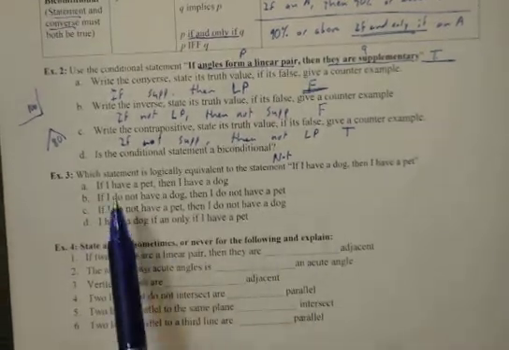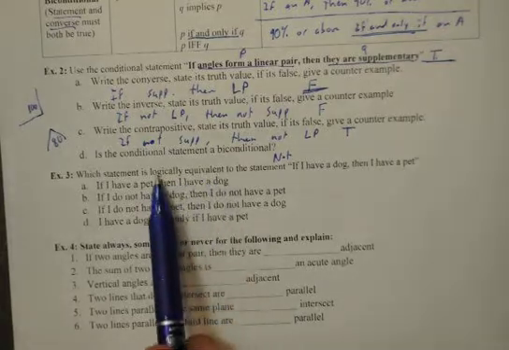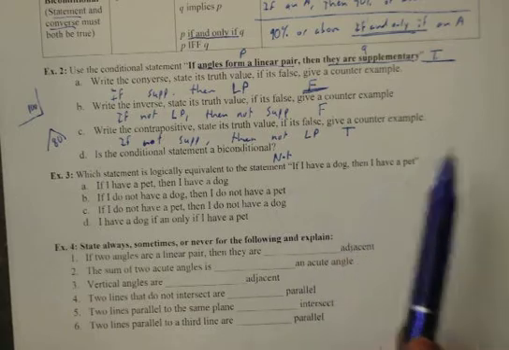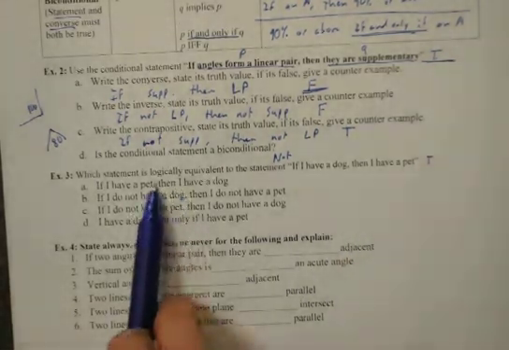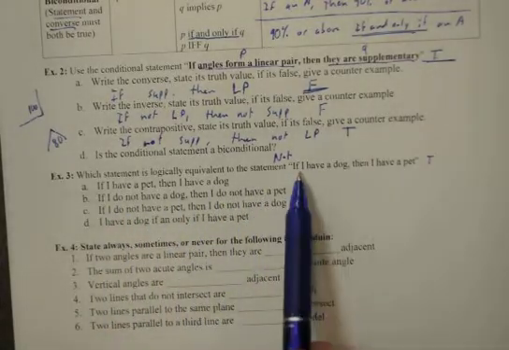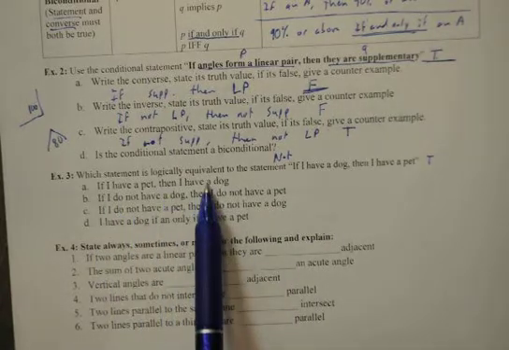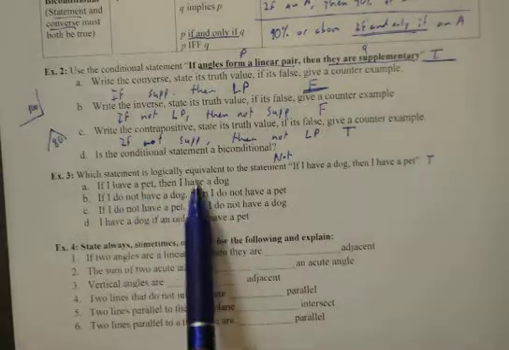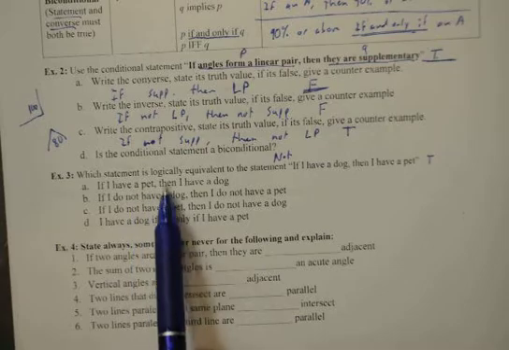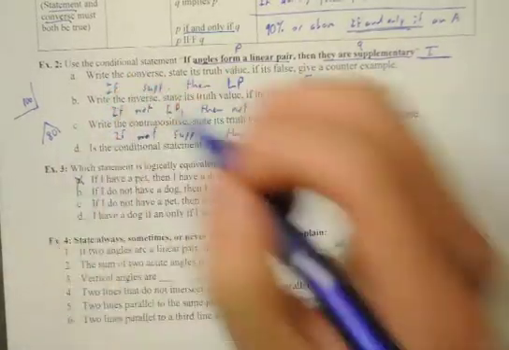Example 3. Which statement is logically equivalent? That means they have the same truth value. Whatever, if I have a dog, then I have a pet. That's a true statement. So we need another, which of these is also a true statement? That would be logically equivalent. Is it true that if I have a pet, then I have a dog? That's the converse. In this scenario, if you have a pet, what if you have a cat? That makes this a false statement. That's not the correct answer.